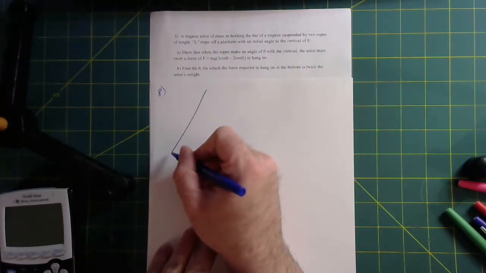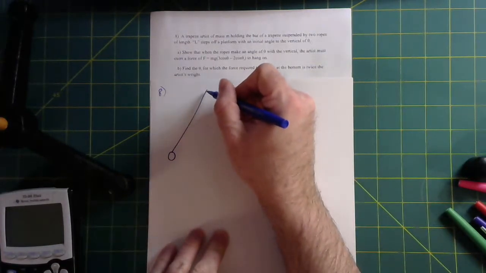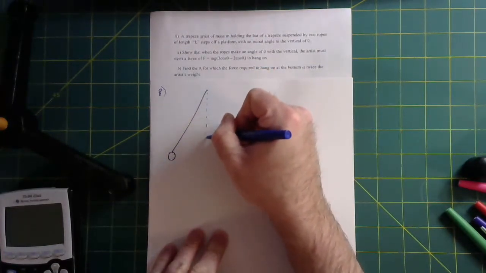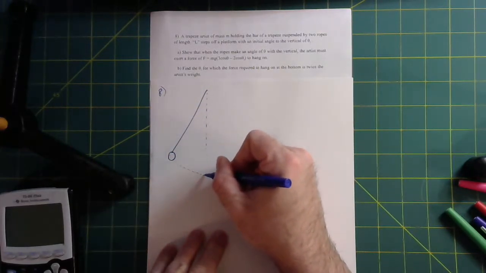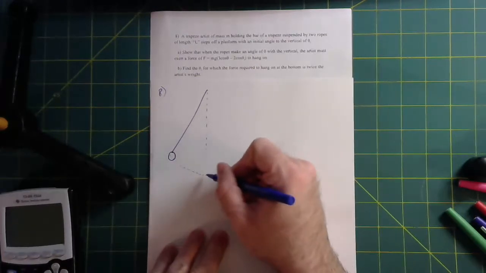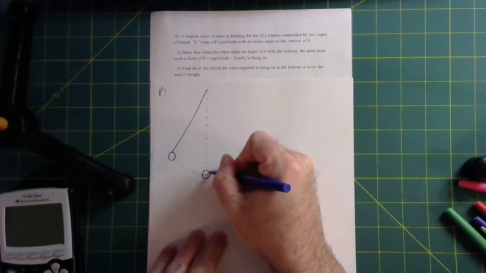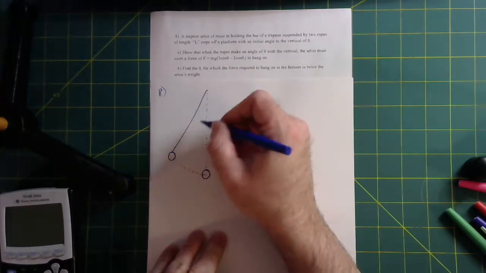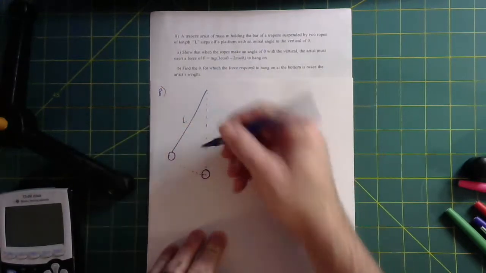Pretend that was a straight line. Hey, look, there's the trapeze artist, and he's going to swing down. Pretend that was a nice curve. So the length here is L, and this whole length here is L. It just swings down.